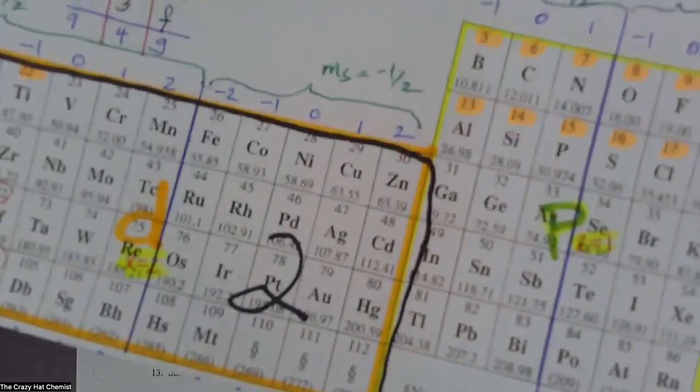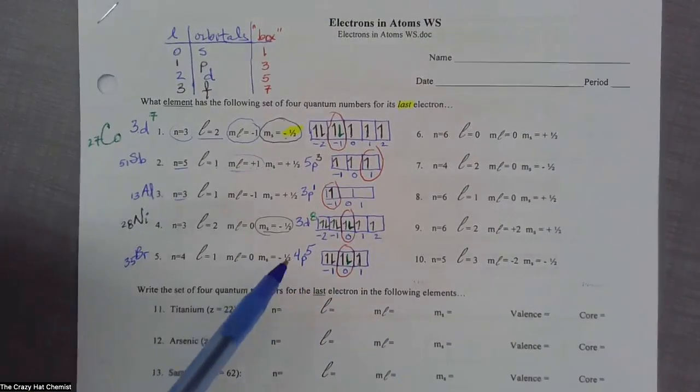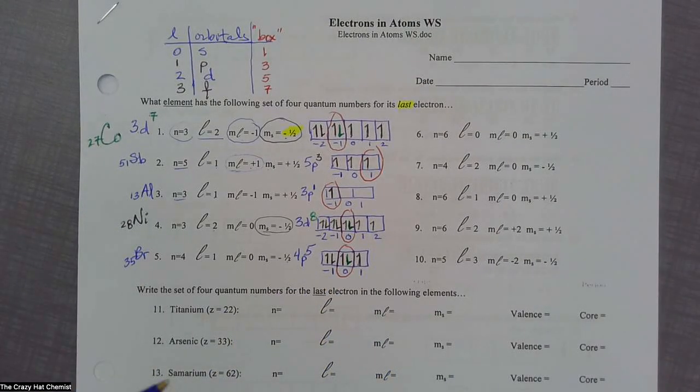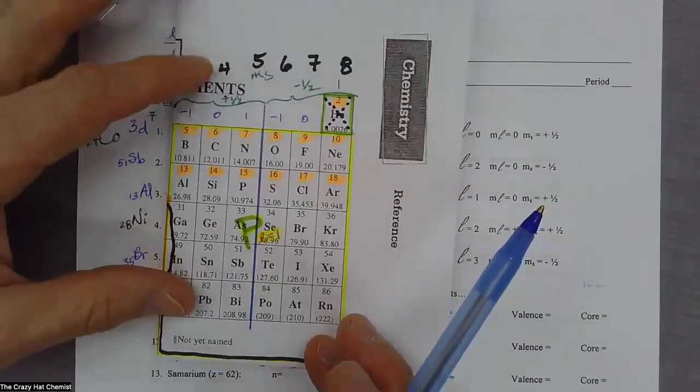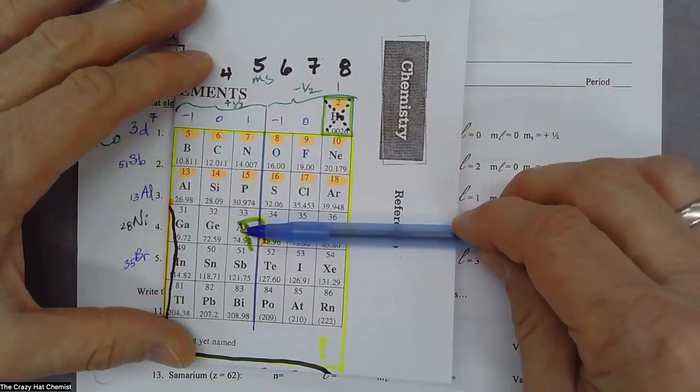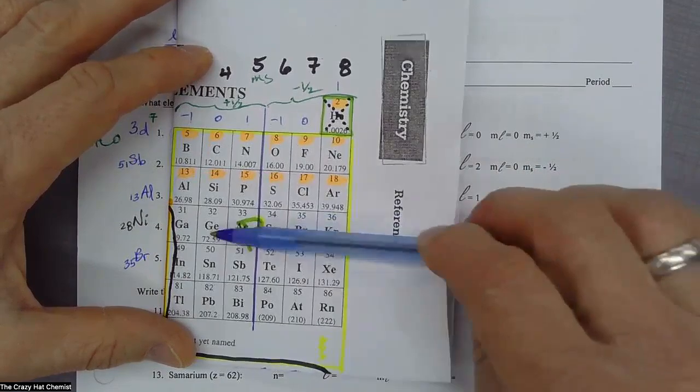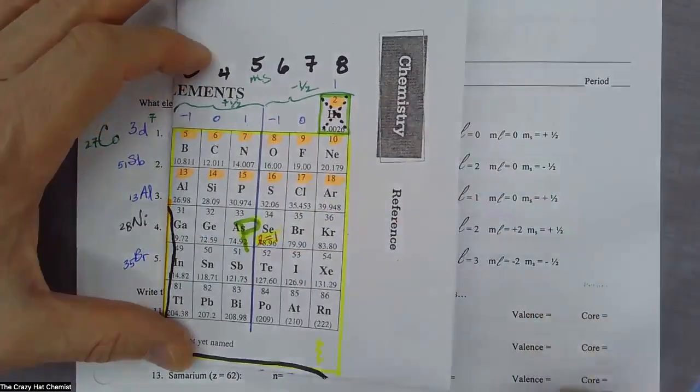So I'm going to get rid of the f's, the d's, and the s's. Oh my gosh, let's try this again. We are going to get rid of the f's, the s's, and the d's. And so what we are left with are the p's. So it's an n of 4, l of 1, it's a 4p: 4p 2, 3, and 4. So it's one of the 6 elements now.